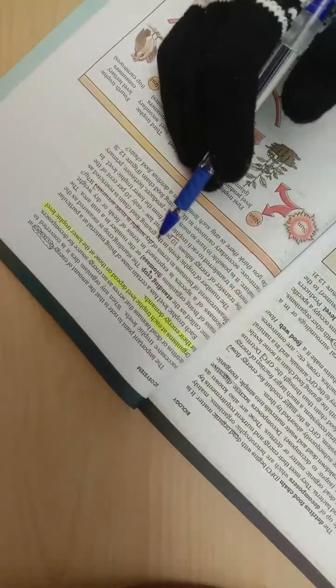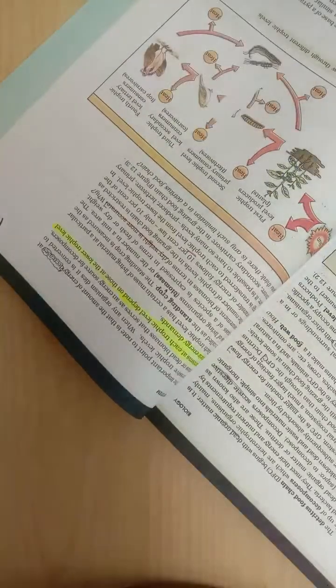Measurement of biomass in terms of dry weight is more accurate.